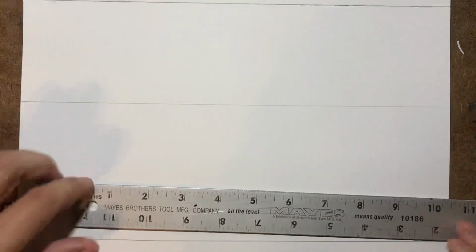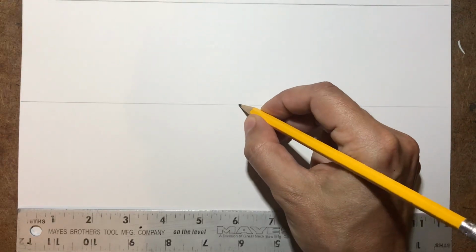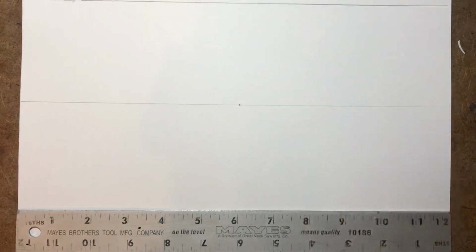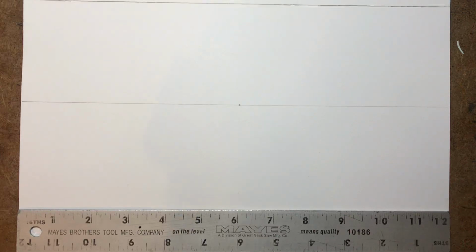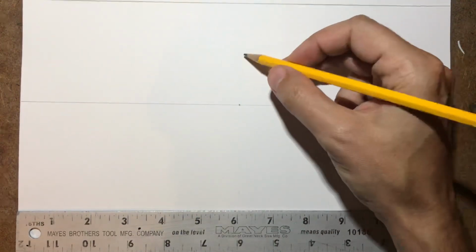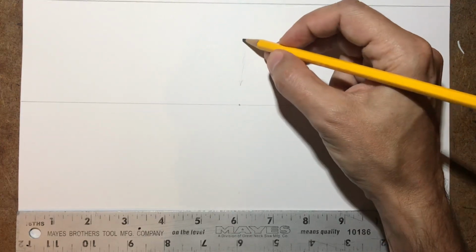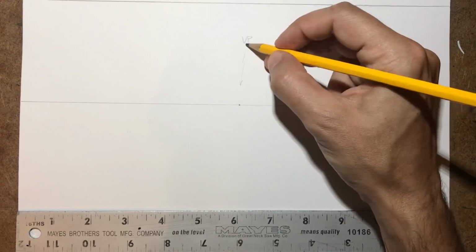On that horizon line, pick one point. It doesn't matter where on the line it is, but make sure it's on the line, and just darken that point up. That is going to be your vanishing point. Same as in the video, you can label it, so I'm just going to label it out of the way, vanishing point.